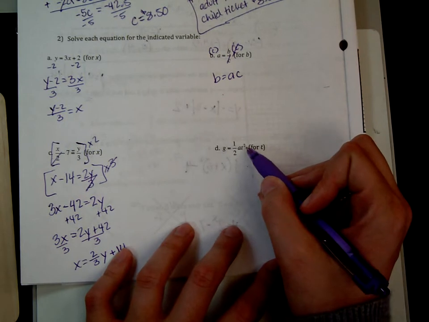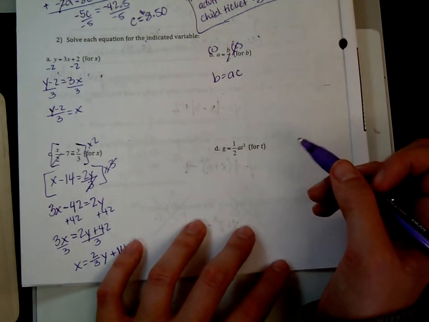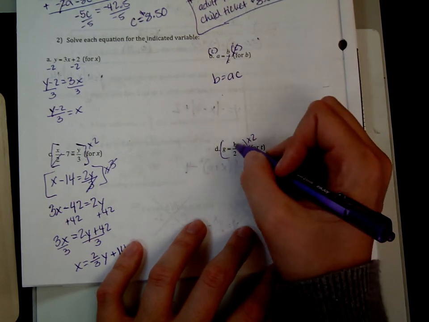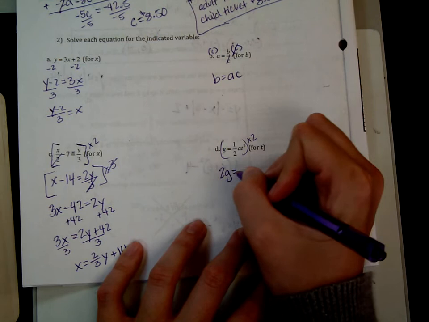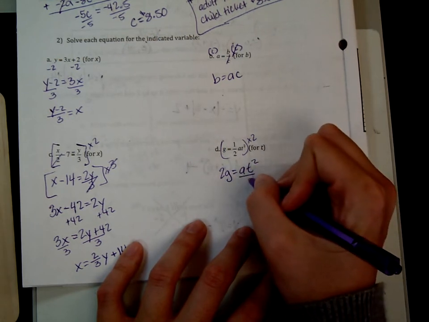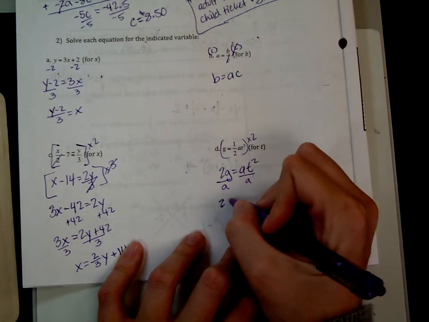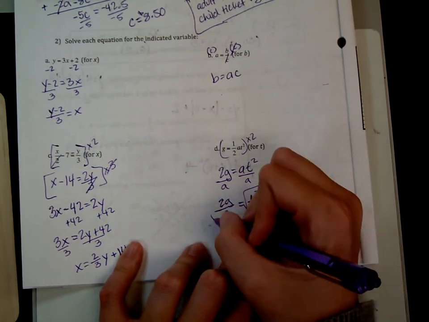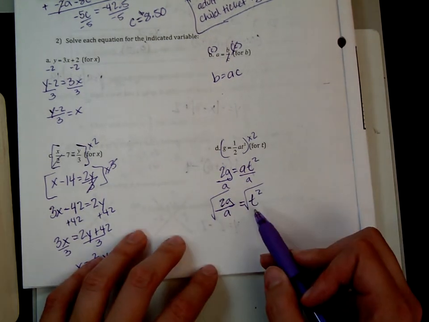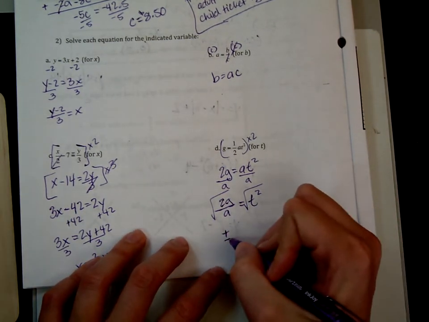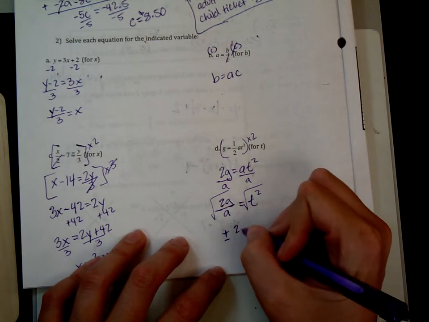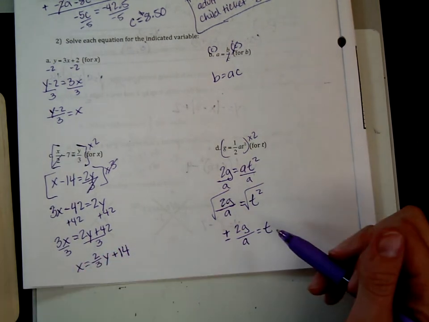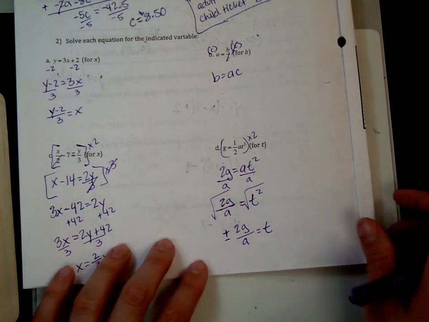To solve this one for t, first I'll multiply through by 2 to cancel out the 1/2. So we get 2g equals at squared. Then I'll divide by a on both sides. 2g over a equals t squared. And then we'll take the square root of both sides. Remember, when you take the square root of anything, you have to have plus or minus the square root of 2g over a equals t. So we could have two different answers here for t.